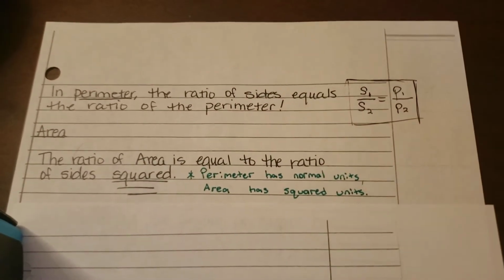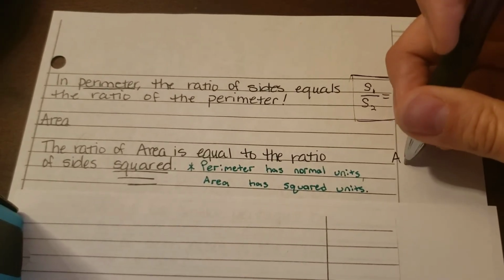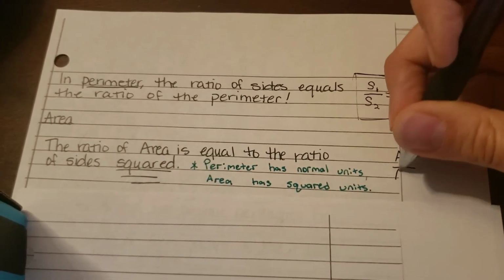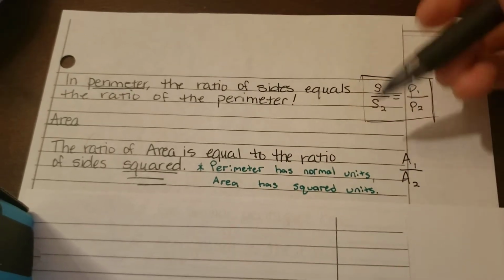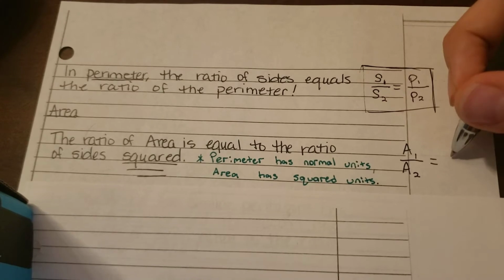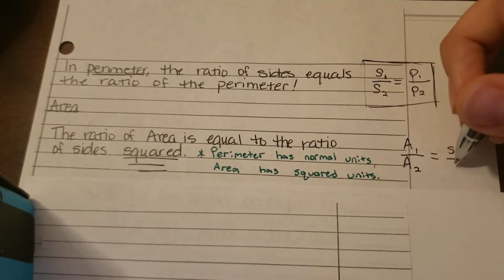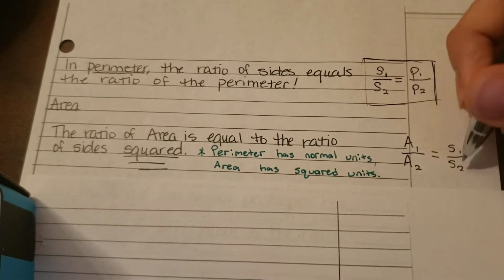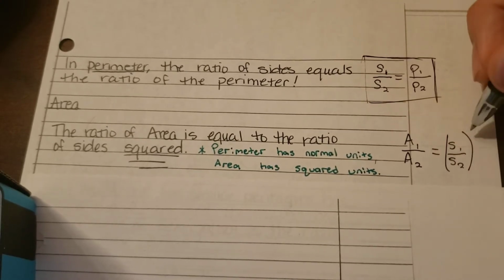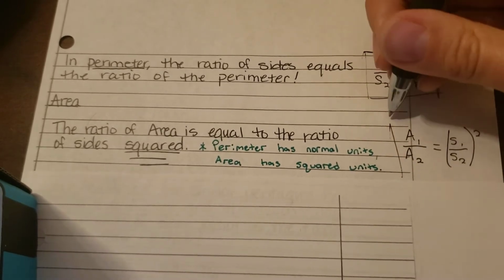Here's what it looks like. Area 1 over area 2, right? That's the ratio of the area. But it's going to be side 1 over side 2, and this ratio is squared. That's what it looks like here.